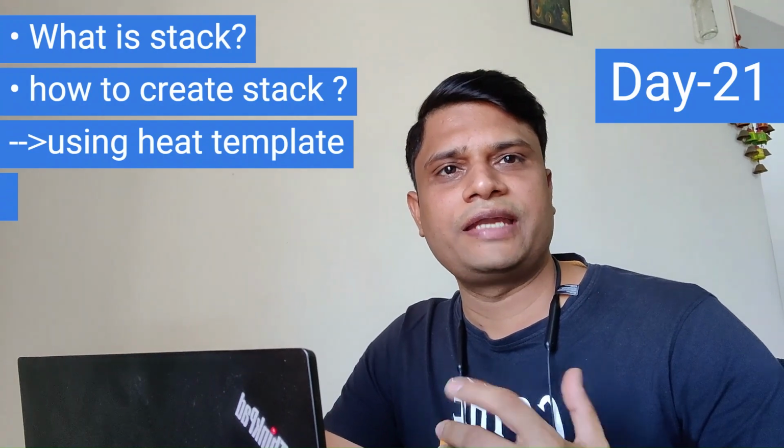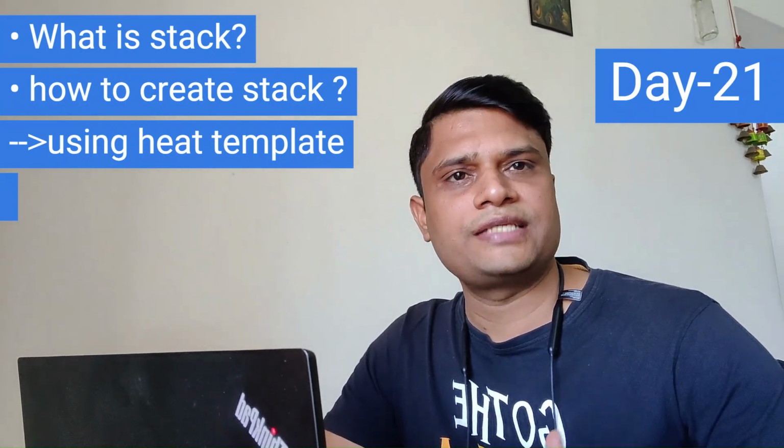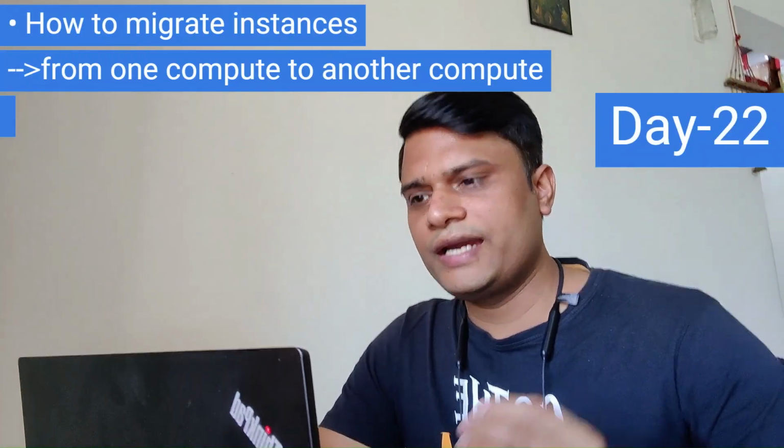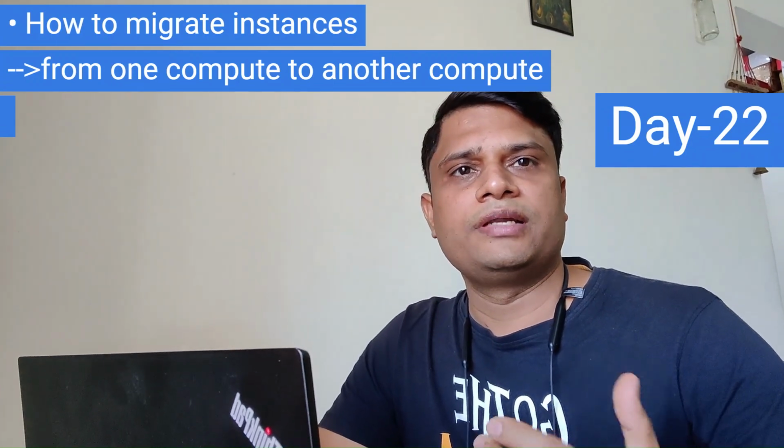On day 21, we will do OpenStack automation using a Heat template. On this day, we will see what is a stack and how to create a stack using a Heat template. On day 22, we'll see how to migrate instances from one compute to another compute. That means how we can migrate our applications from one compute to another compute.